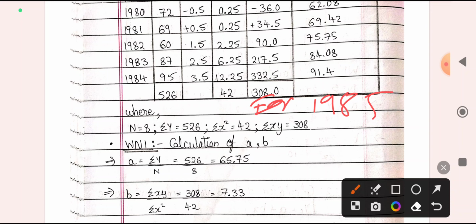Let us calculate that also. Suppose there is one more year, 1985 also. Here the last value is 3.5, so it will become 4.5. In that place 4.5 we need to take, right?